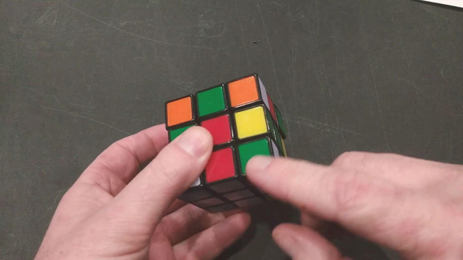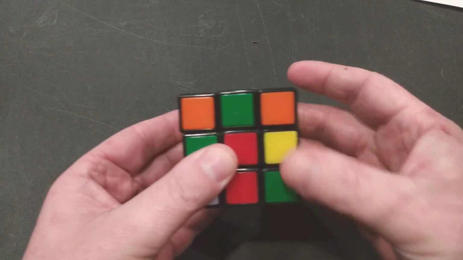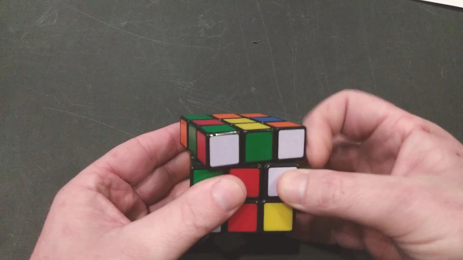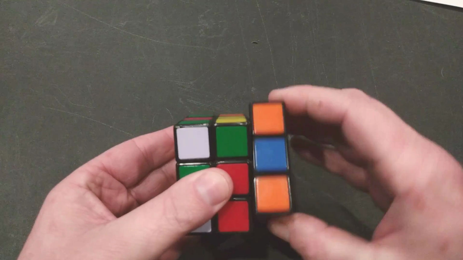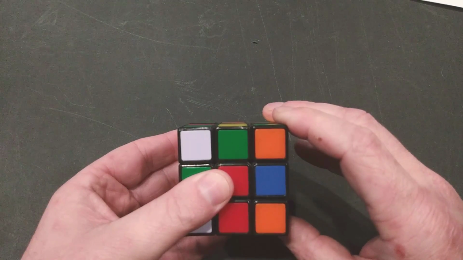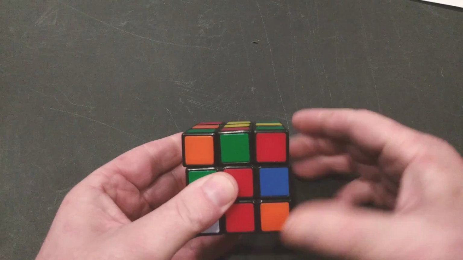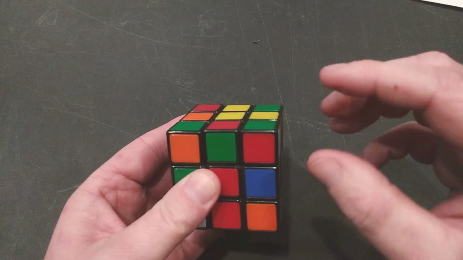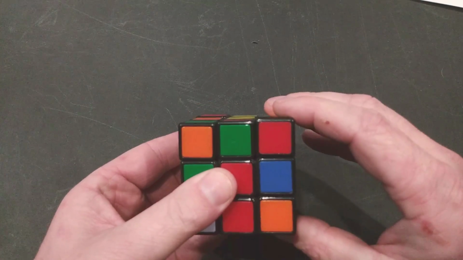Alright? Now that square is down here, but it's not in the right orientation. So all you have to do, holding the cube in the same position, is you do that again. Right, top, right prime, which is counterclockwise, top prime, which is counterclockwise. Now the cube's back up here, but it's in a different orientation. So we'll do it again.